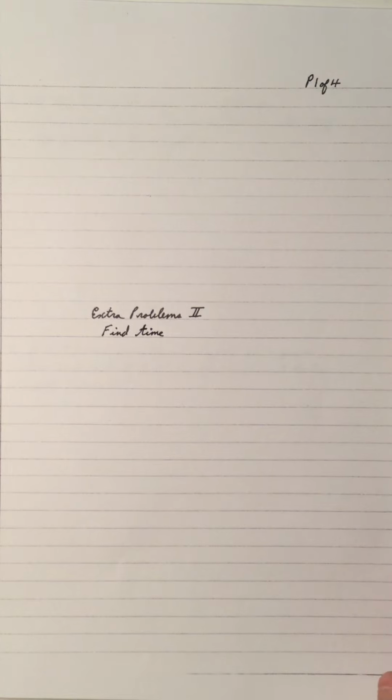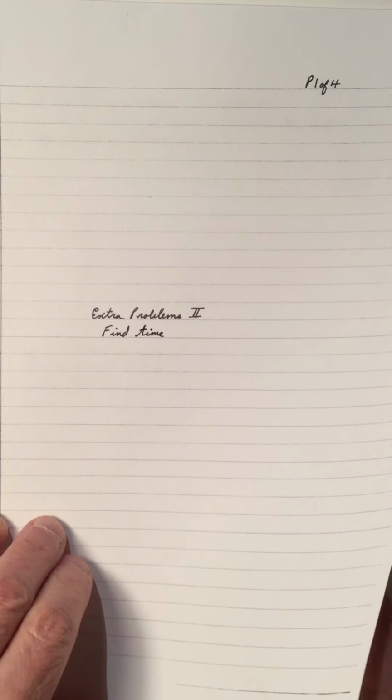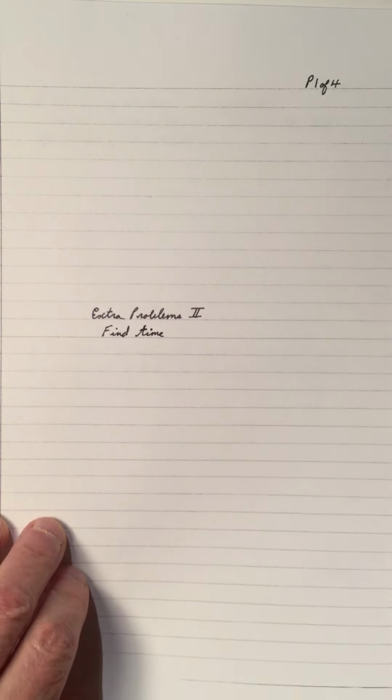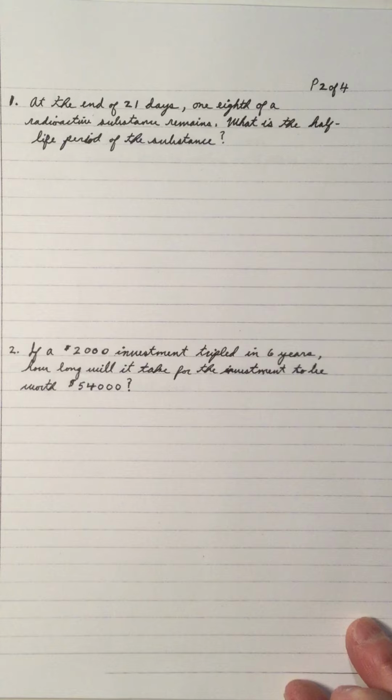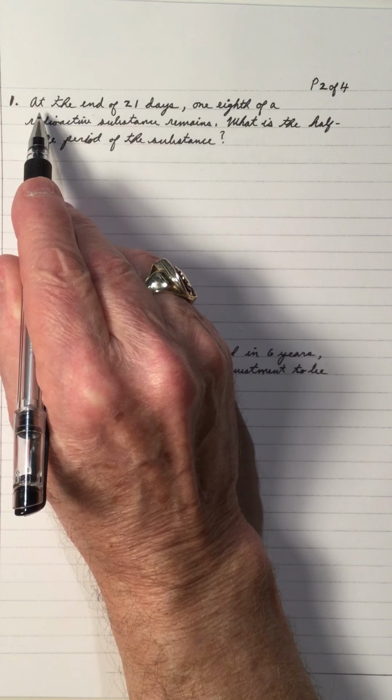Hi, welcome to extra problem number 2 when we're working with exponential functions. In this one we're going to find the time. The previous one we found the initial value, now we're going to find the time. So we have some problems to do. Don't forget to pause the video if you wish to work this out first.